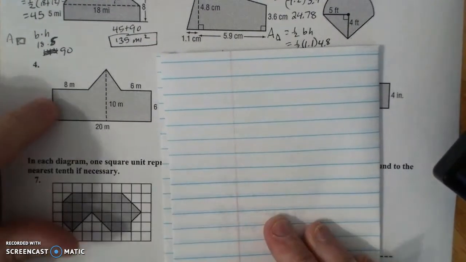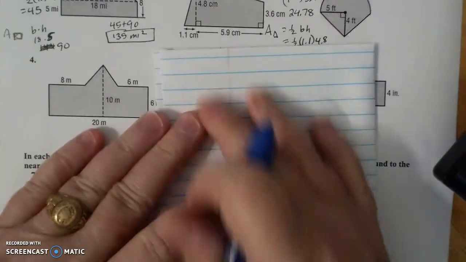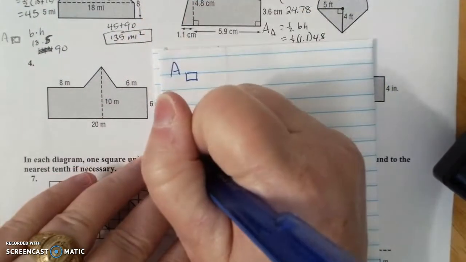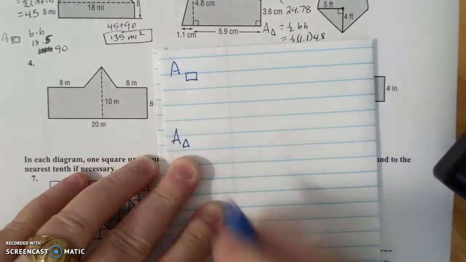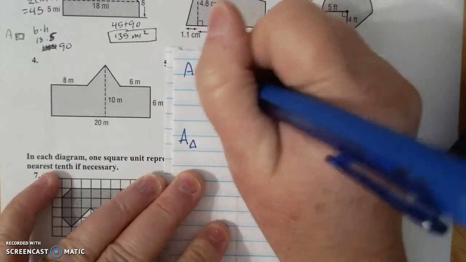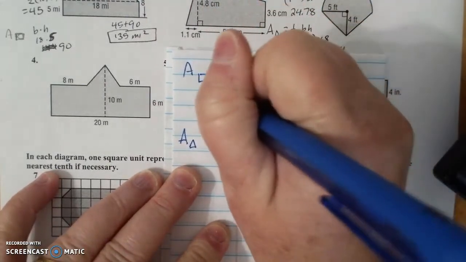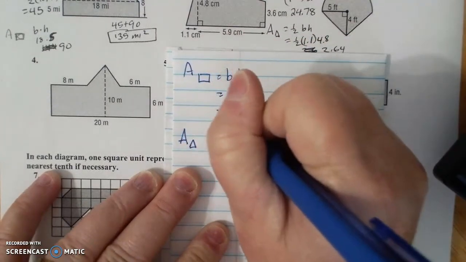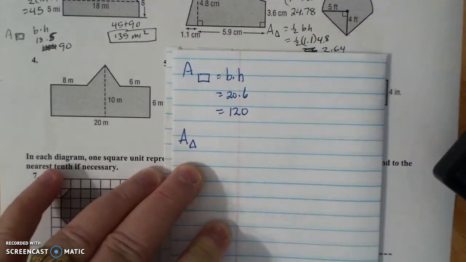Here I have a rectangle and a triangle. So I have the area of a rectangle and the area of a triangle. And the area of my rectangle is base times height. That's my formula. My base is 20. My height is 6. That's 120.